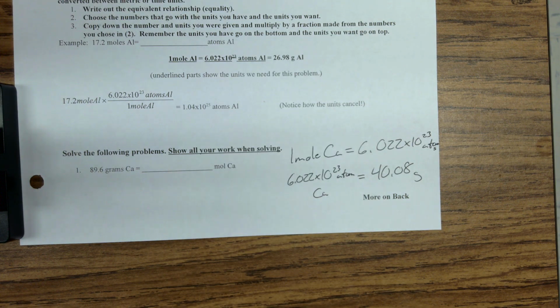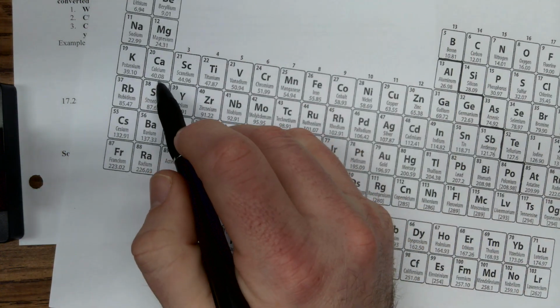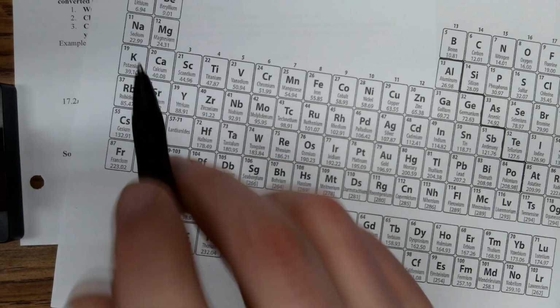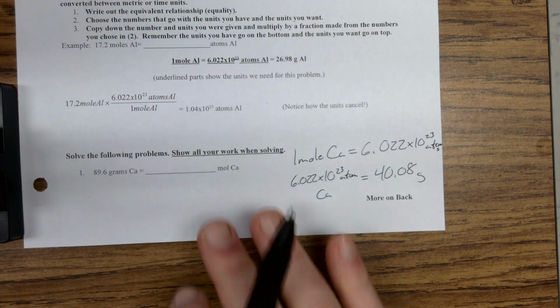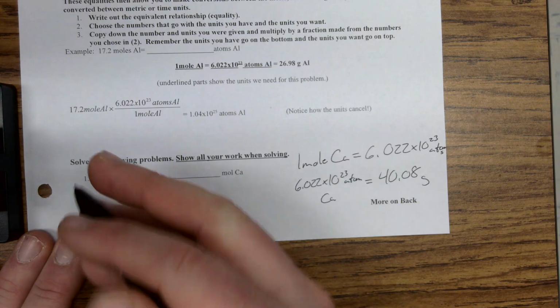Where did I get that 40.08? Right from my periodic table.